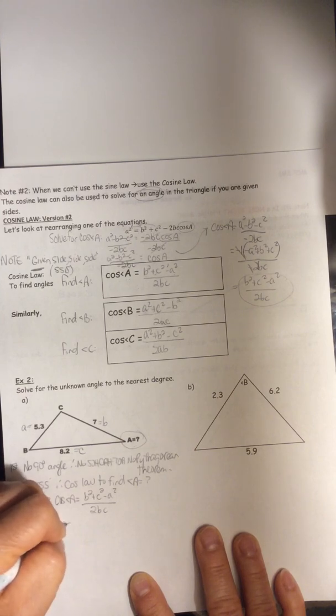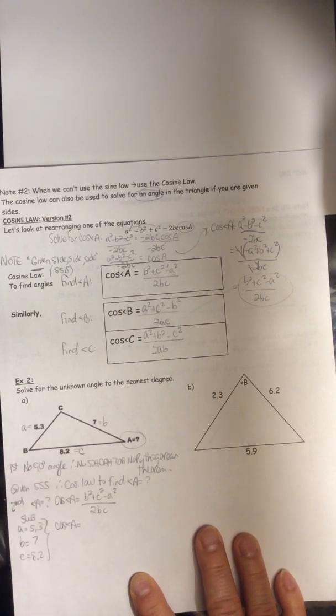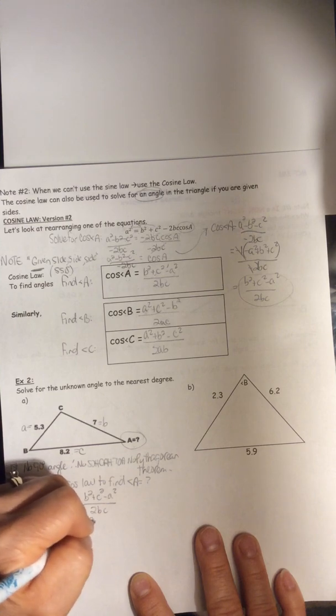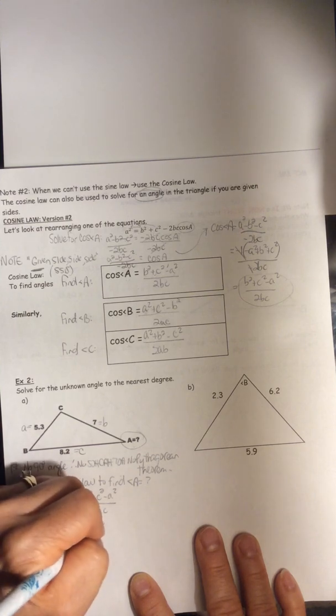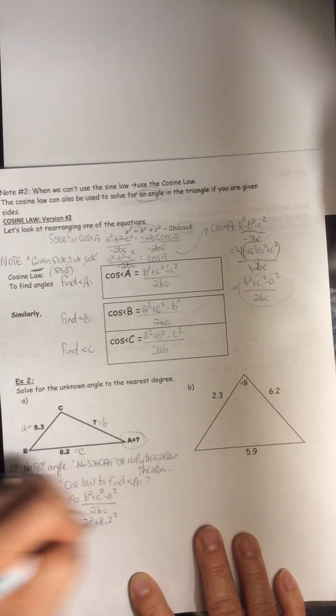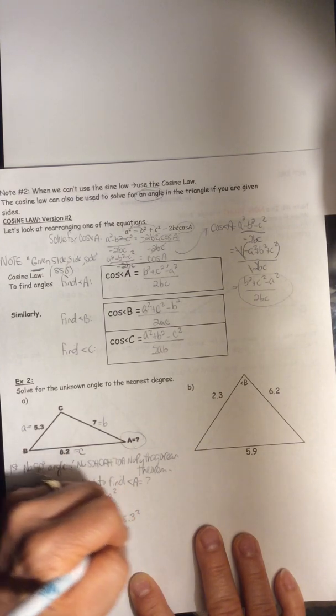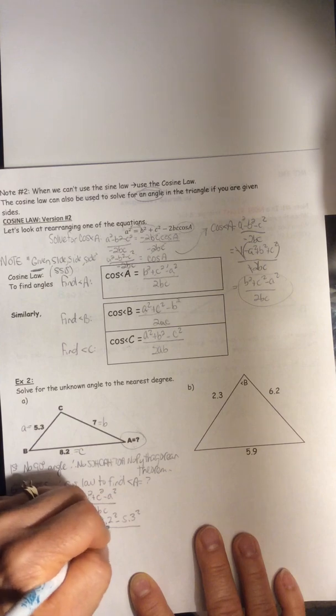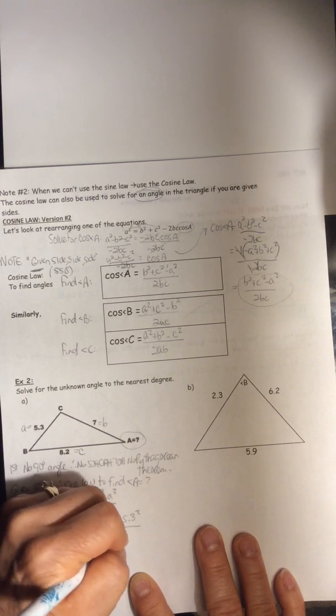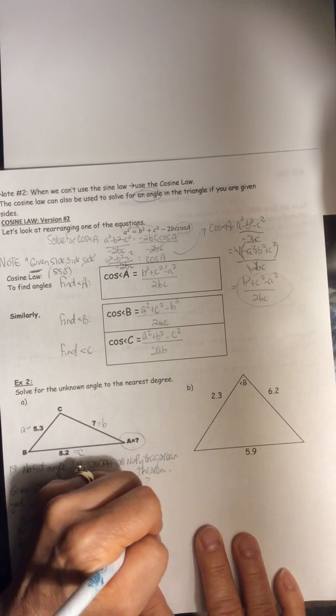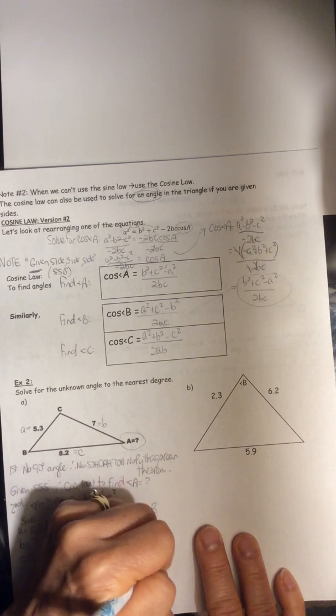So the cos of the angle I'm trying to find is equal to B squared, which is 7 squared, plus C, which is 8.2 squared, minus A, which is 5.3 squared, all divided by 2 times 7 times 8.2. Still following BEDMAS.